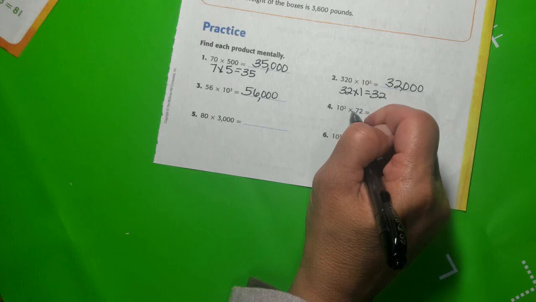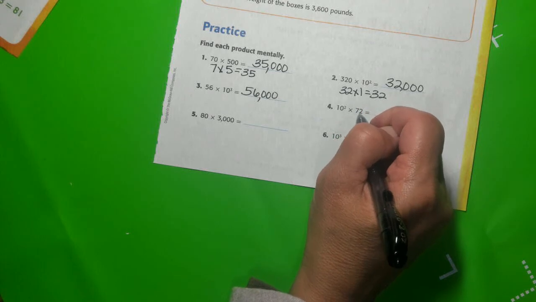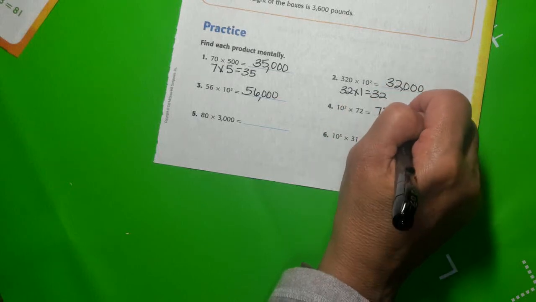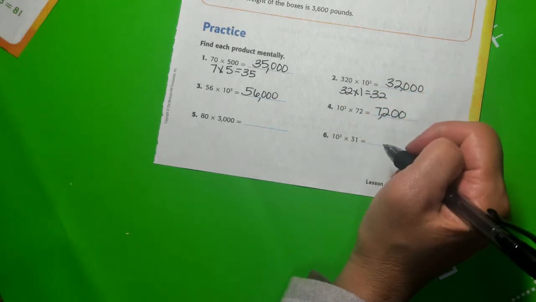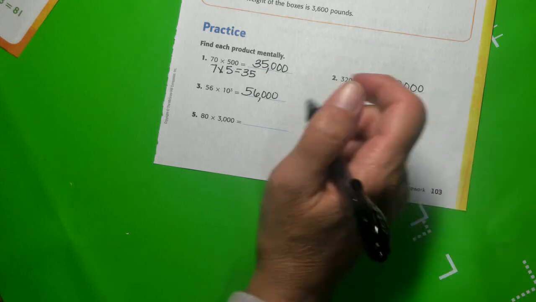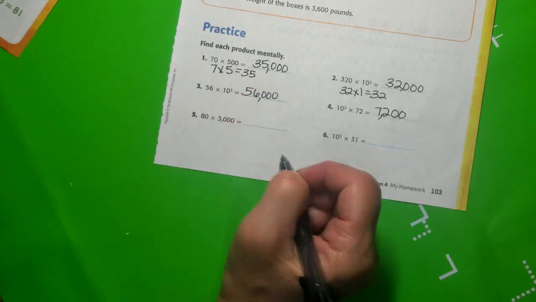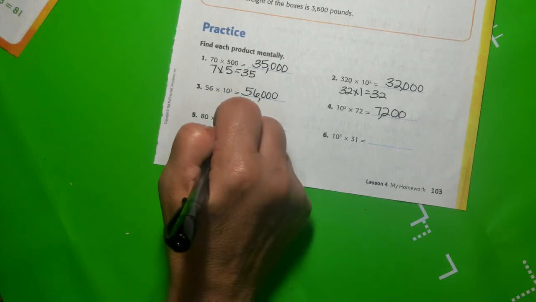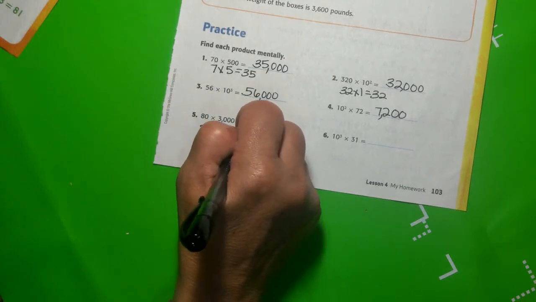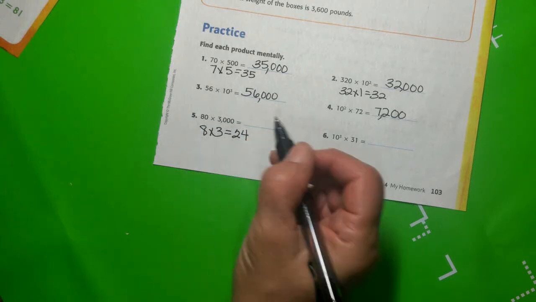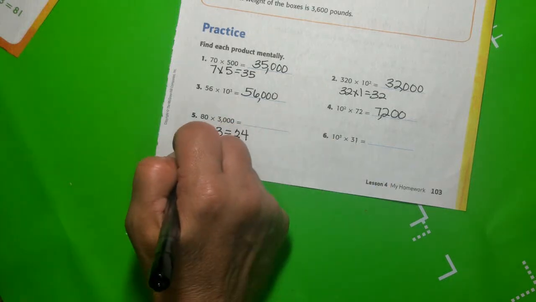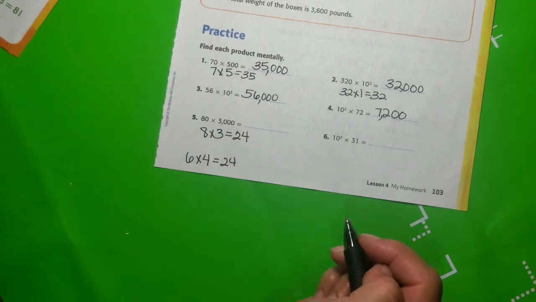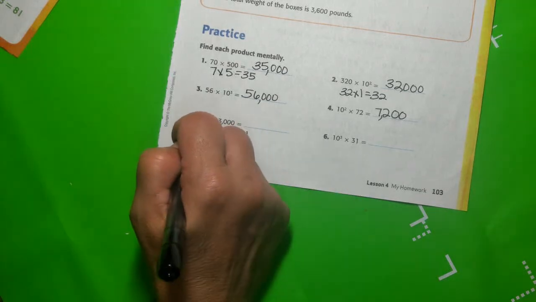All right, 10 to the second power times 72. So hopefully you remember the 72. I need 2 zeros. I'm going to put my comma. My next problem, 80 times 3,000. So if you know your basic math fact of 8 times 3 equals 24, right? This is one I just kind of remember. I pair it in my brain with this one because I know they both go together, right? But you could also do this one.